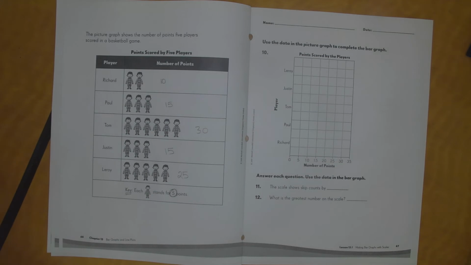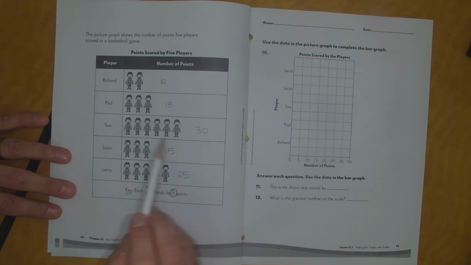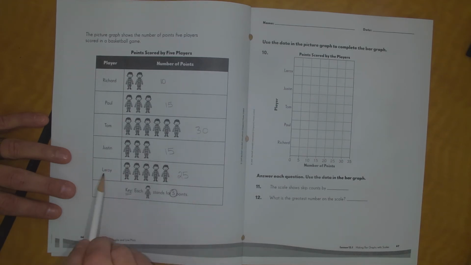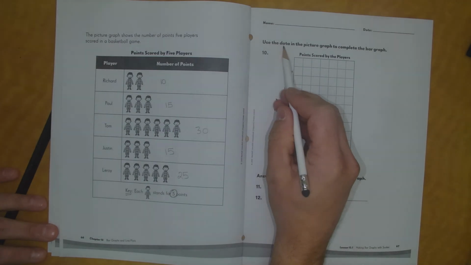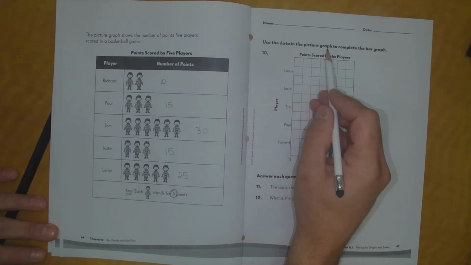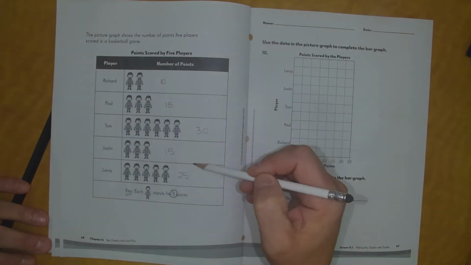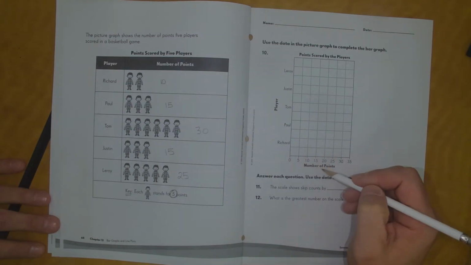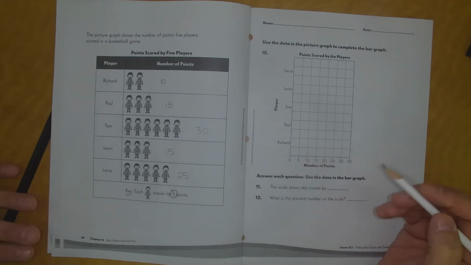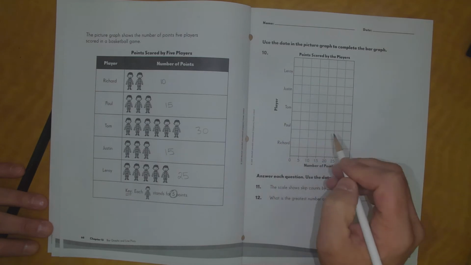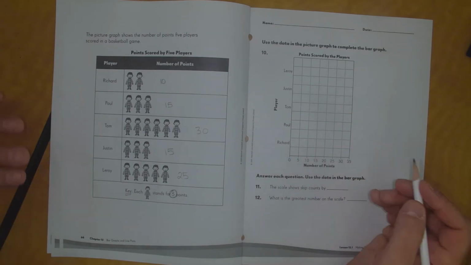If you tallied everything up correctly, you should have Paul scoring 15 points, Tom scored 30 points, Justin scored 15 points, and Leroy scored 25 points. Now I'm going to take that data, that information from the picture graph to complete the bar graph. So all I'm going to do is take these numbers and place them on my graph to show how many points they scored. But this graph does not work vertically, okay? So this one's a little bit different.